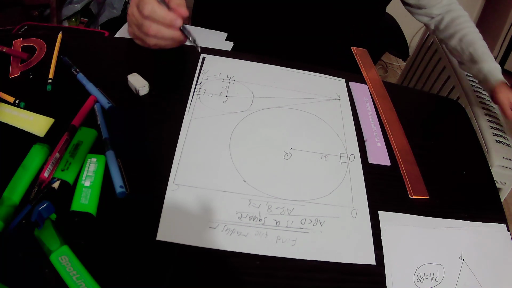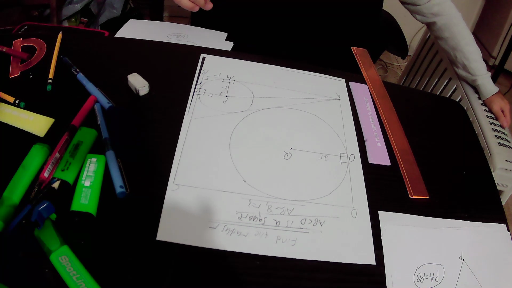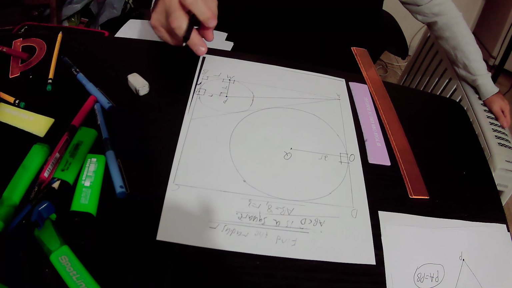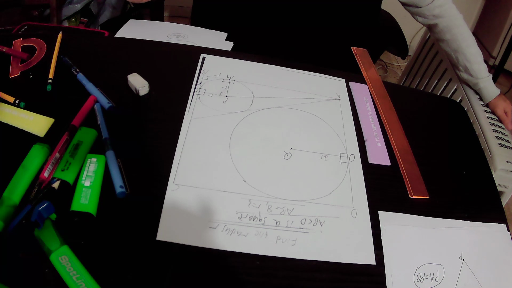But if the opposite sides of a rectangle are equal to each other, let alone that the opposite sides of a square are equal to each other. Okay? So what we did here is also true for a square and not only for a rectangle.